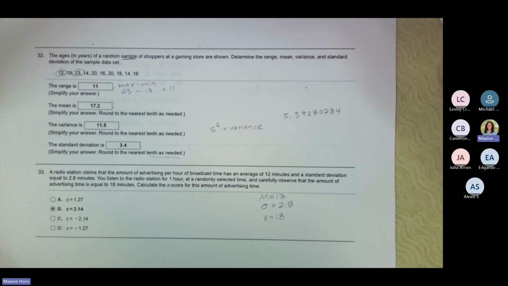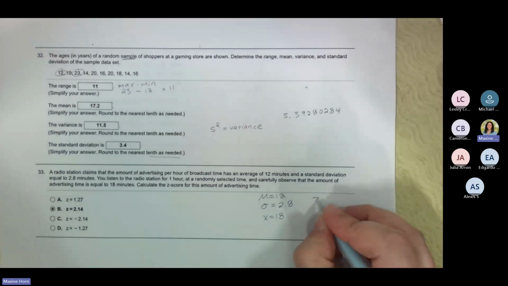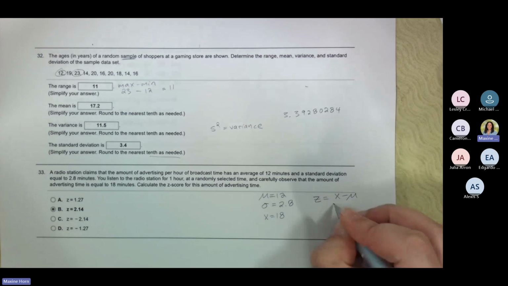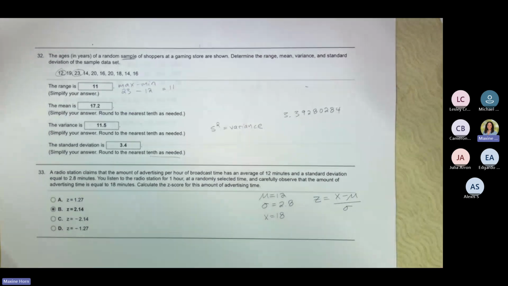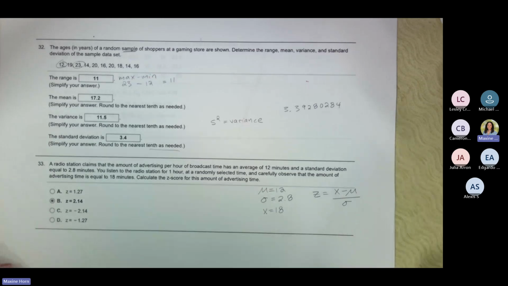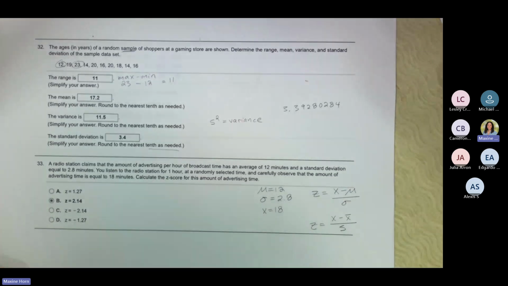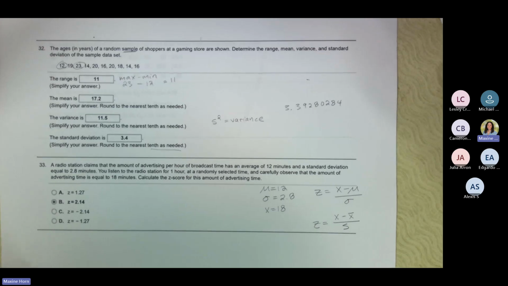So remember, the formula for the z-score is your x value minus your mean over your standard deviation. Right? That's if you have population. If you're dealing with sample data, it's your x value minus your mean over your standard deviation. Okay, so we're going to go ahead and take our numbers and plug them in.